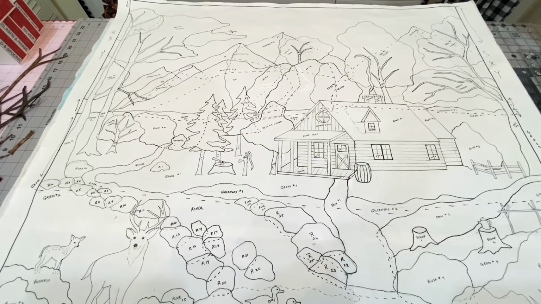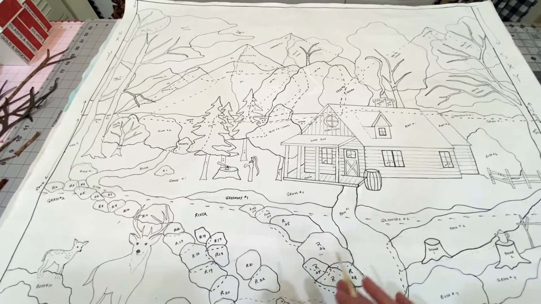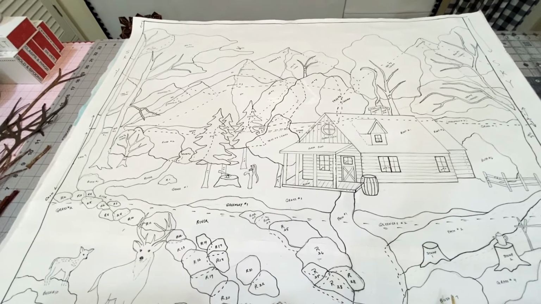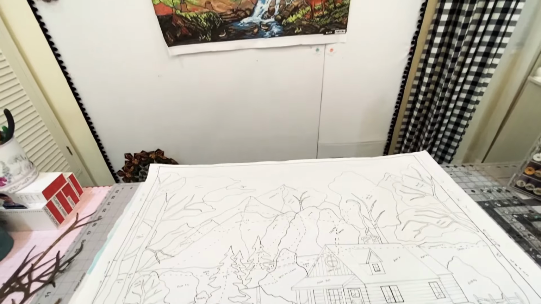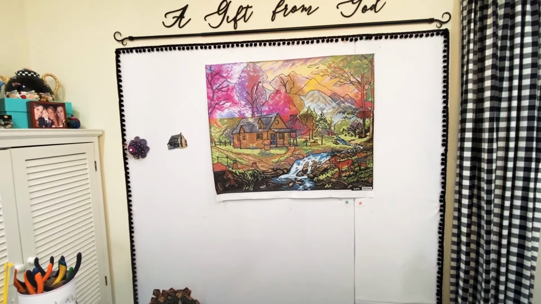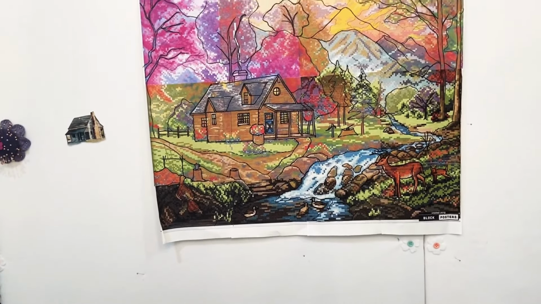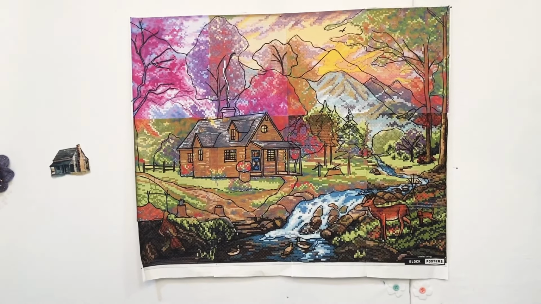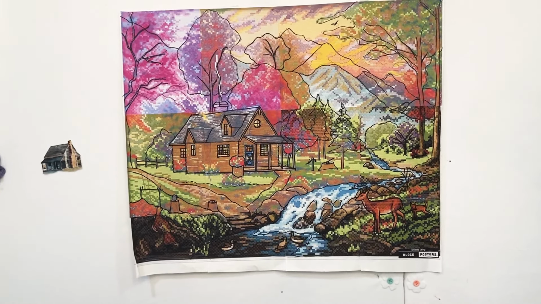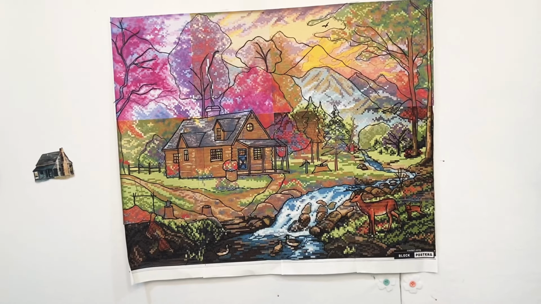And for my daughter and son-in-law's quilt, I had drawn a scene and then enlarged it for them. For this quilt, I found an image on the internet, and sorry for the shakiness. Let me just zoom in a bit. This is the image that I found, and I loved that, and I thought, why reinvent the wheel? I'm going to use that image.